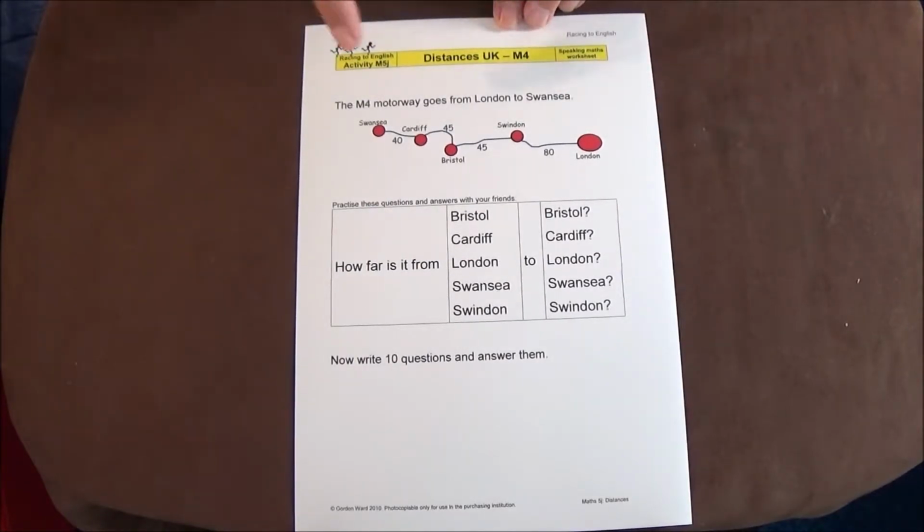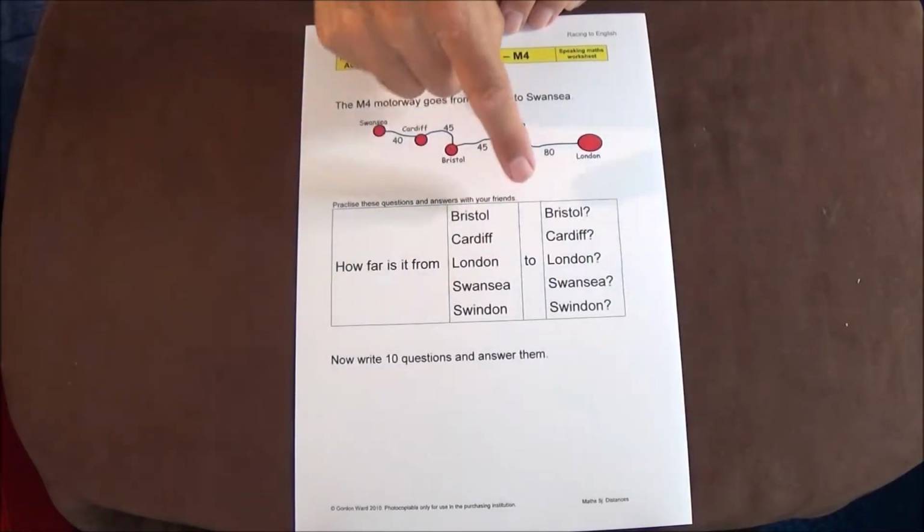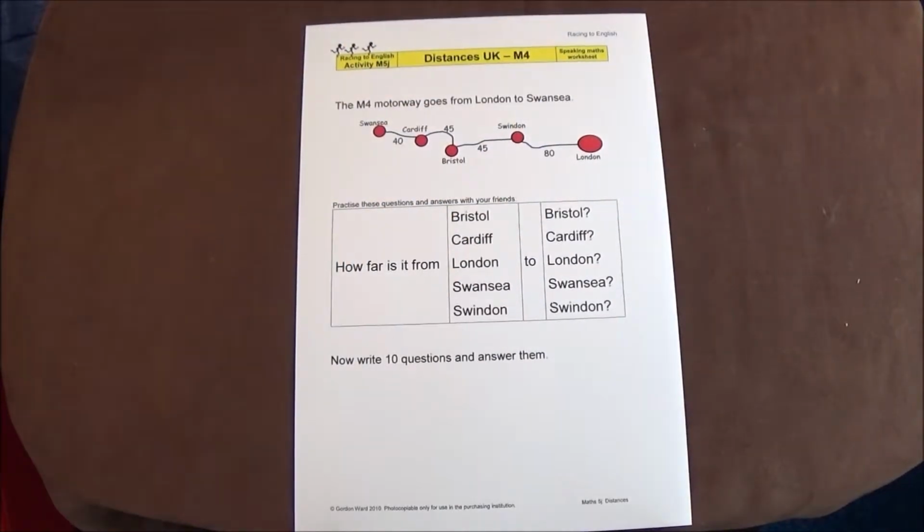It's, I can't even see it. Oh, it's right, 40 miles. And then you ask me a question. How far is it from Swindon to Bristol? So we've got lots and lots of questions inside that substitution table. And that's just brilliant. So we can get the oral work before we do any writing. And then I get the children to write 10 questions and answers.